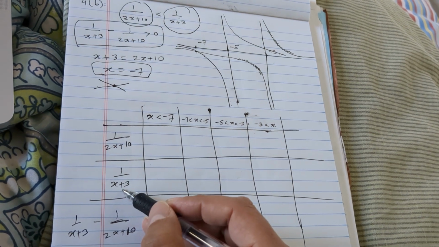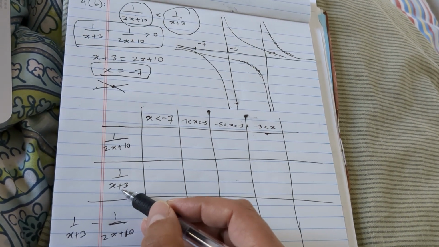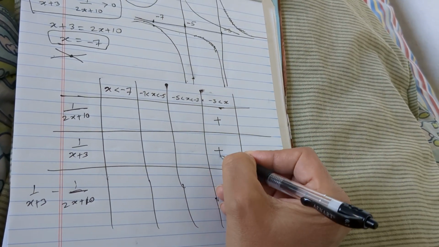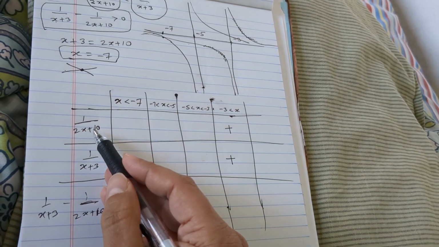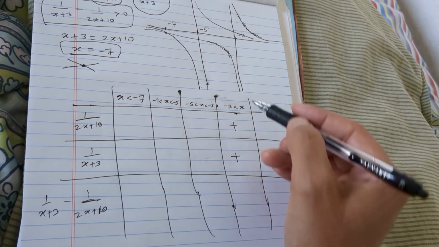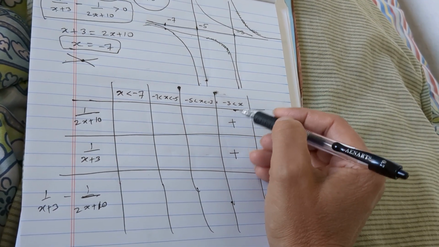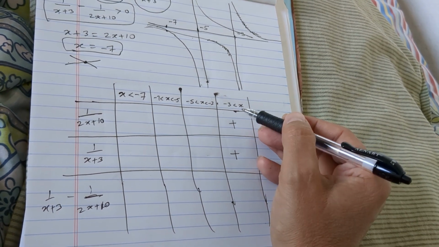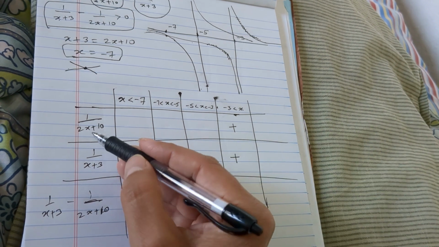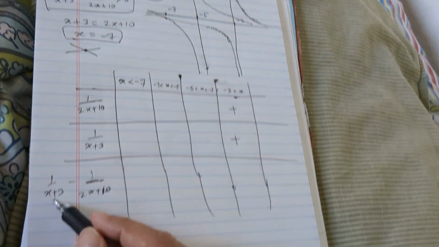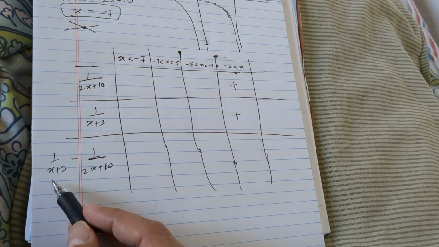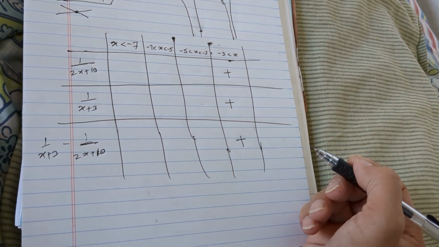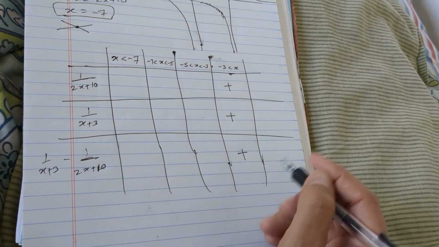This becomes 1/3. So both of them are positive, and 1/3 is bigger than 1/10. At x equal to 0, we can pick any point in this interval, so x equal to 0 is a fine value. This is 1/3 minus 1/10. 1/3 is bigger than 1/10, so this is positive, right? So we get our positive sign. This is good.